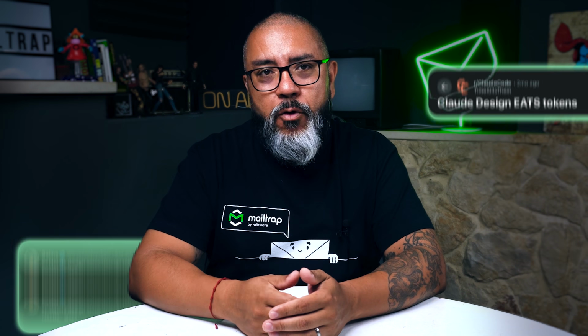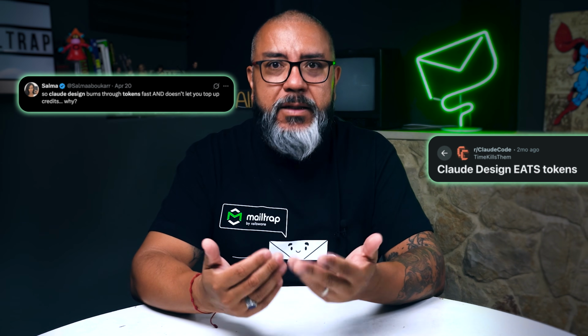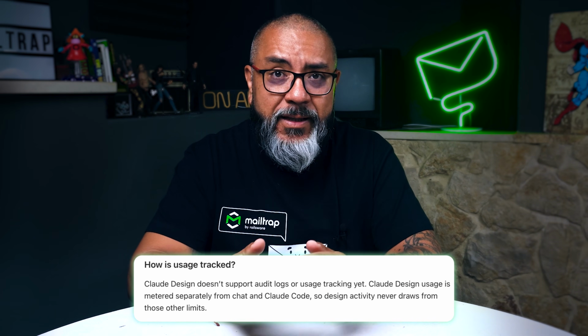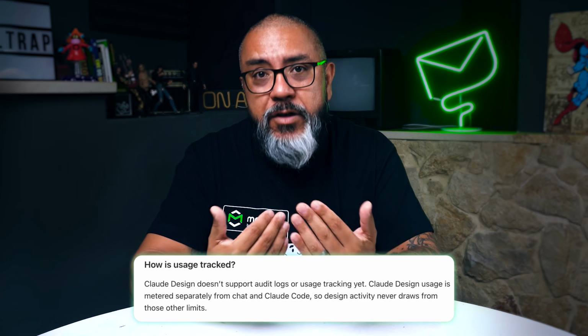Finally, let's talk about tokens. If you used the tool before, you know that it's, well, token heavy, to say the least. As of now, usage is measured independently from other models, so at least you got that going for you. However, it still burns through tokens fast. That said, here are 3 rules my team and I stick to that improve token usage.